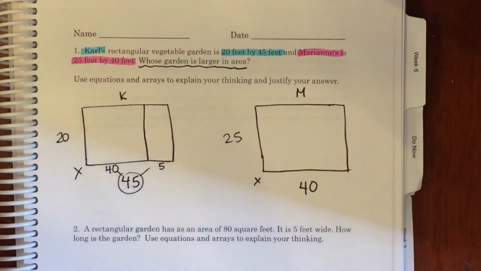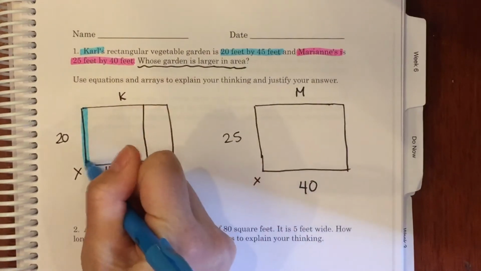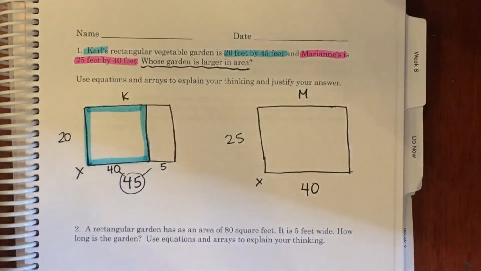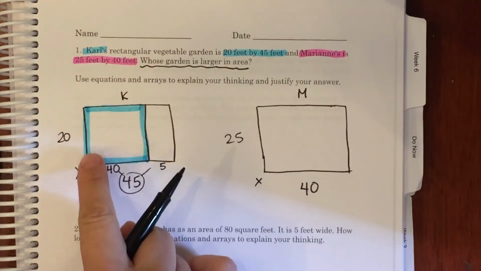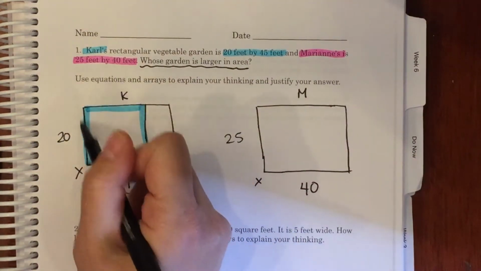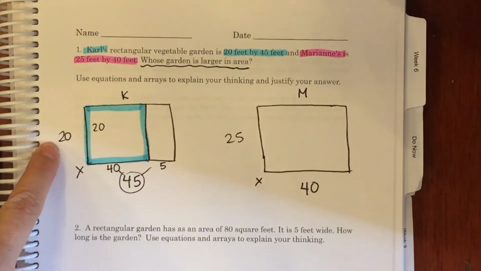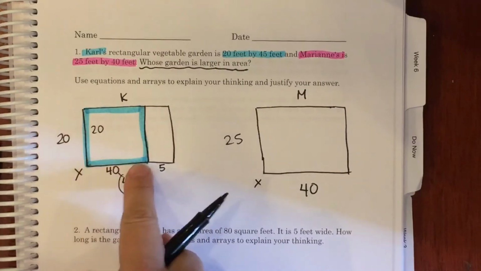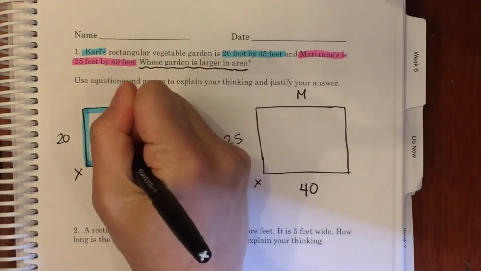All right, so I'm gonna use my highlighters just to show the pieces that I'm going to be calculating. Split Carl's garden into this rectangle and this rectangle. This rectangle has dimensions of 20, I didn't do any changing on this side. And then I need to look for the bottom dimension of only the rectangle that I highlighted. So it's 20 by 40.